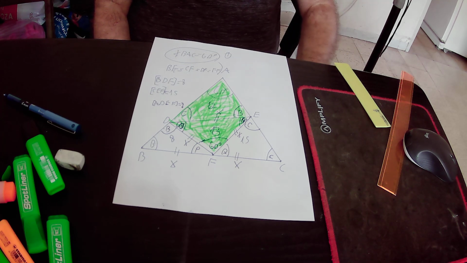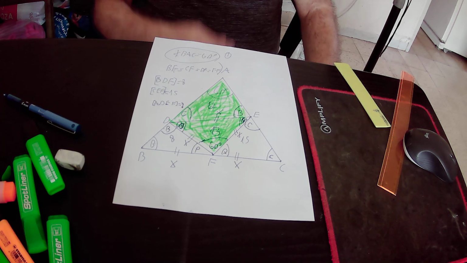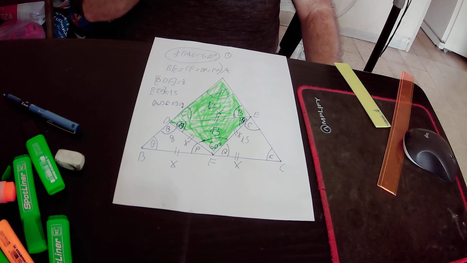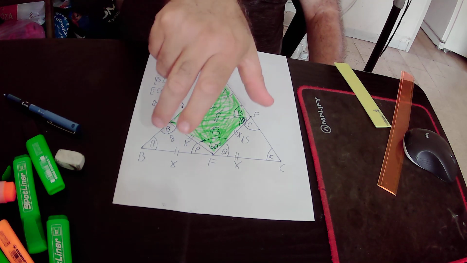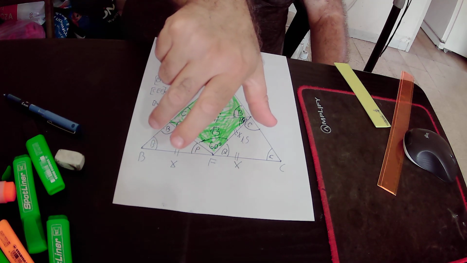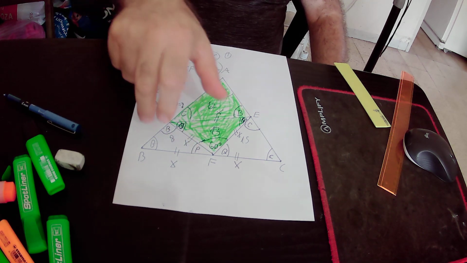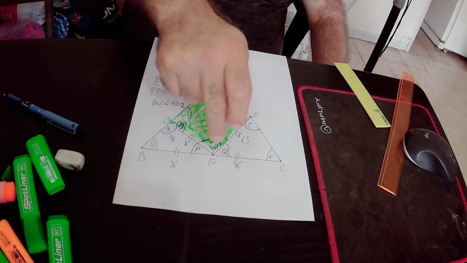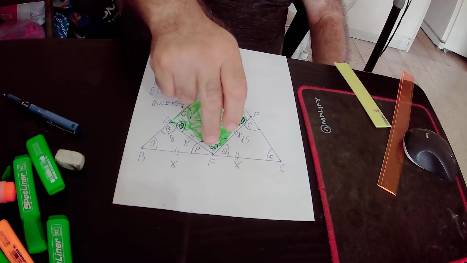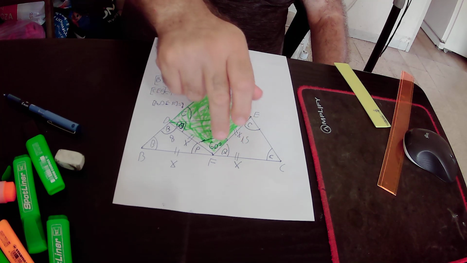Actually, before that we focused on the straight line BC. On the straight line BC, the sum of the angles on the straight line equals 180 degrees.